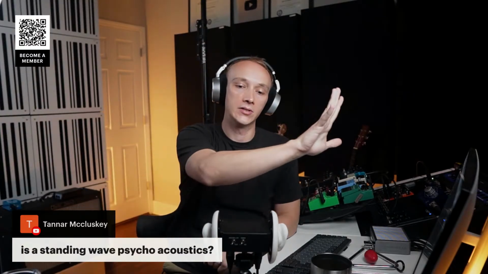Is standing waves psychoacoustics? No, actually. A standing wave is a physical phenomenon that occurs in a room, for example, where the walls are areas of maximum pressure and minimum velocity. So the air doesn't move very much at the walls, but there's a lot of pressure buildup at the walls.